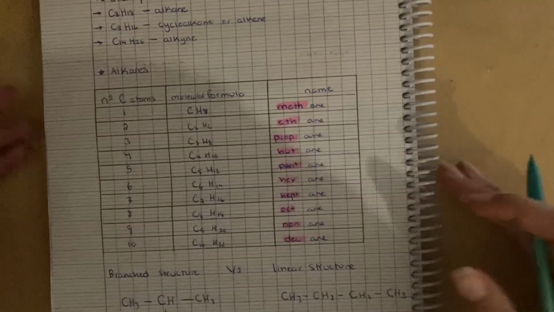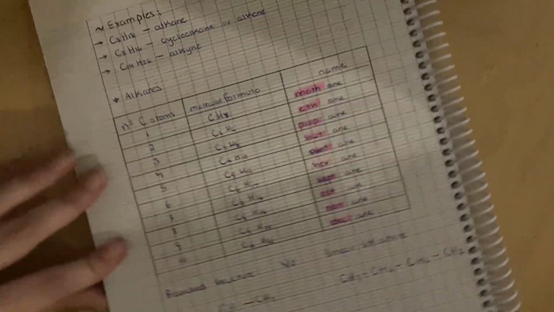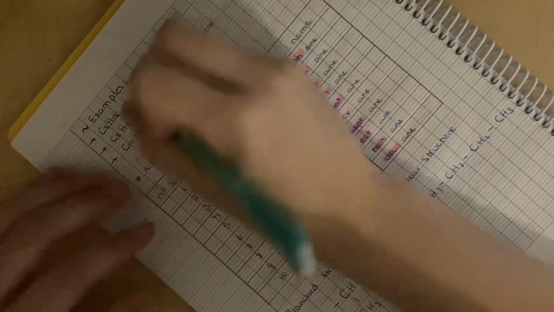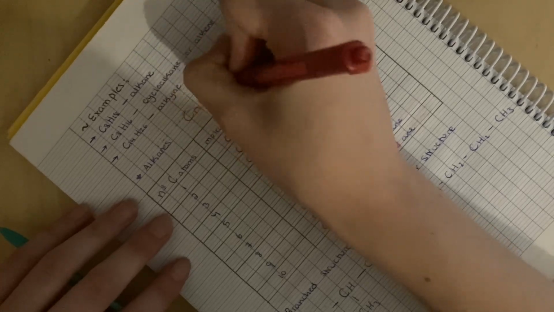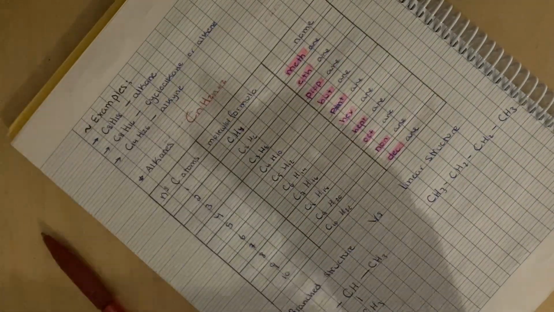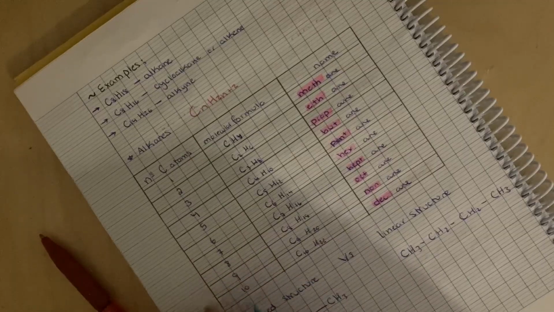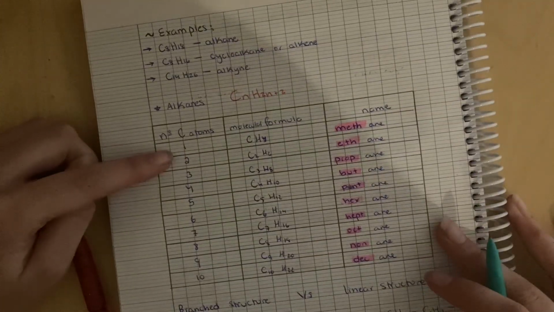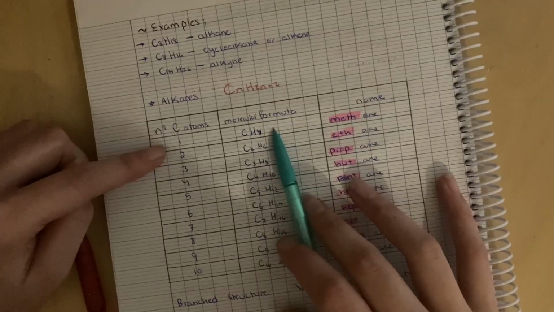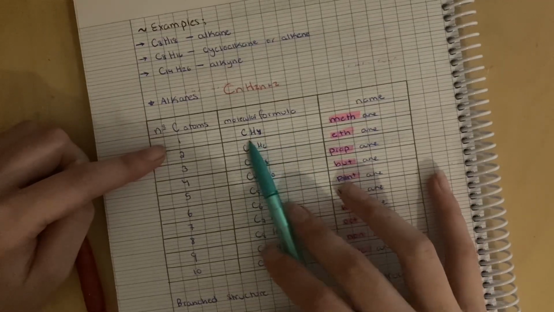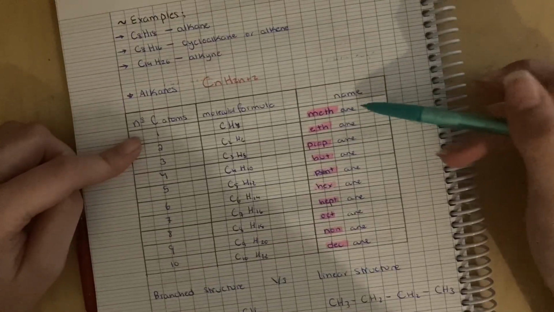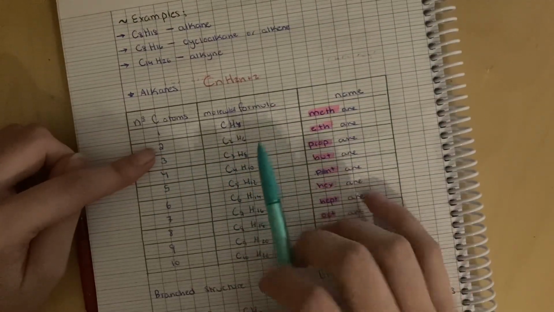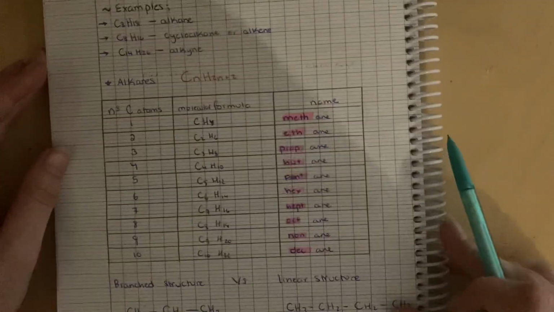Now, alkanes are pretty easy to understand. You just need to remember the formula. CnH2n+2. This formula gives you the molecular formula for the alkanes. So if you have 1 carbon, or if n equals 1, the molecular formula is going to be CH4 because 2 times 1 is 2, plus 2 is 4. And we call that methane. If you have 2, it's going to be C2H6 and we call it ethane, and so on and so forth, as you can see here.